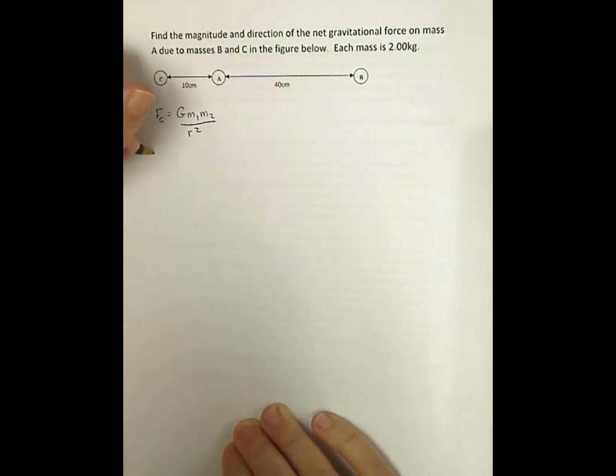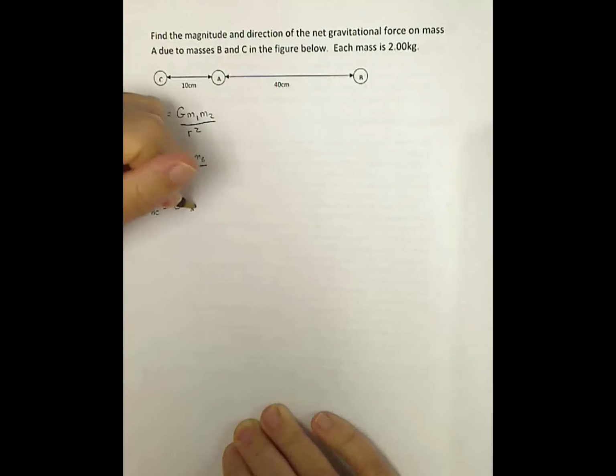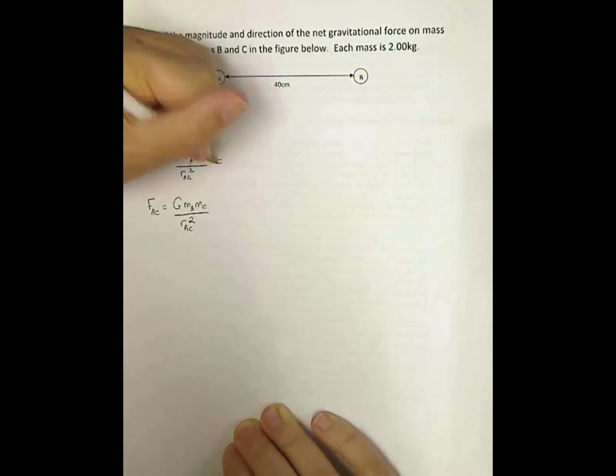So I can figure out the force between A and B is G times the mass of A times the mass of B divided by the distance between A and B squared. And the force between A and C is G times mass A, mass C, divided by the distance between A and C squared.